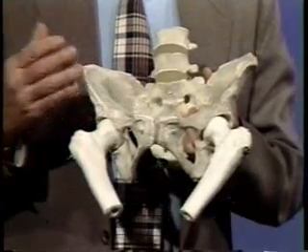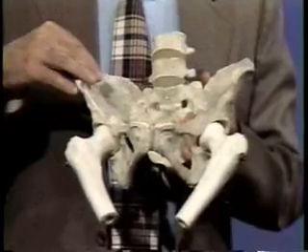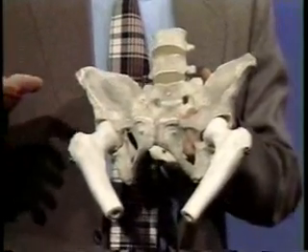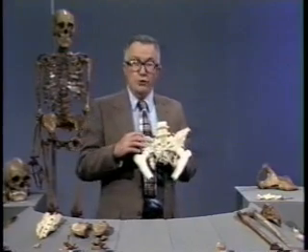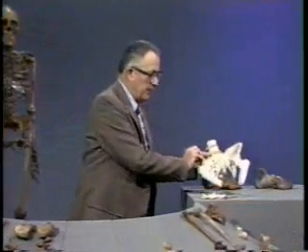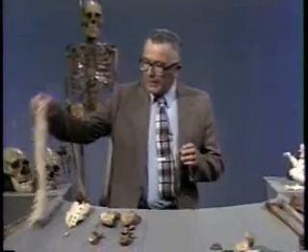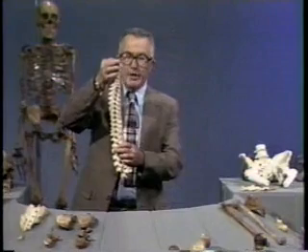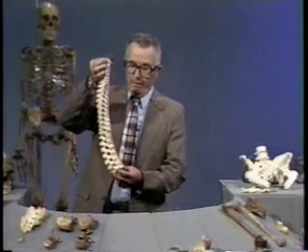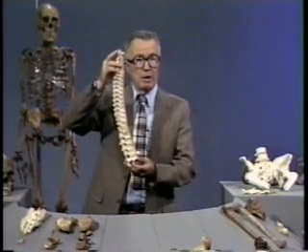Now, before we get into a more specific discussion of the anatomy of this, let's go back and give you separate pieces of the skeleton to show you how the pelvis is put together. All of you know that the spinal cord is that part of the skeleton which connects your skull to the rest of the postcranial skeleton. This is a spinal column.